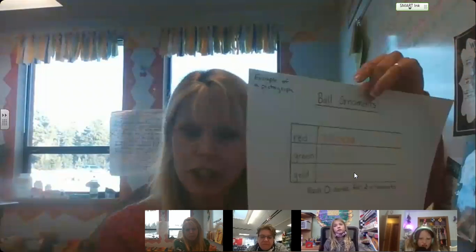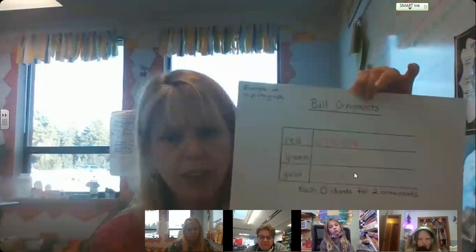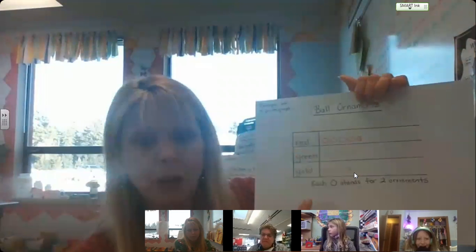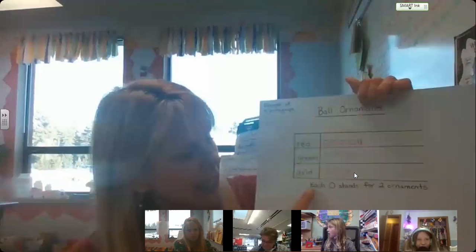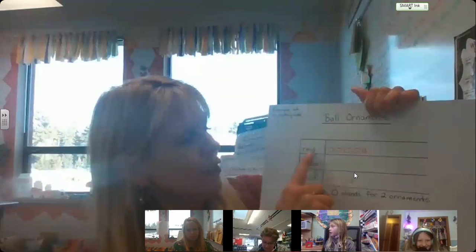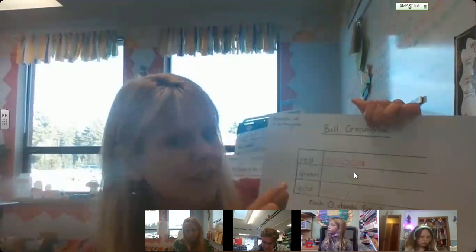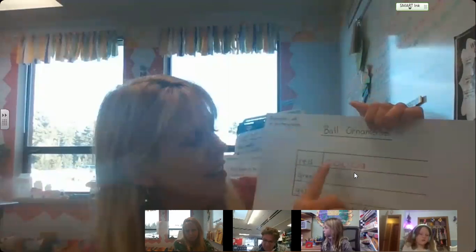So with my pictograph, I made sure I had a title, all ornaments. I made 3 horizontal lines, 1 for red, 1 for green, 1 for gold. On my key, it says each circle stands for 2 ornaments. So for red, I have 2, 4, 6, 8, and half of an ornament, which would equal 1, so half of 2 is 1. And 8 plus 1 would make 9.